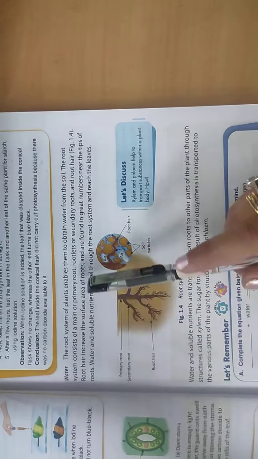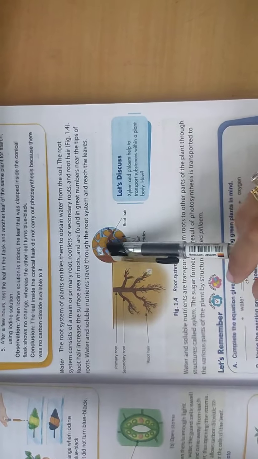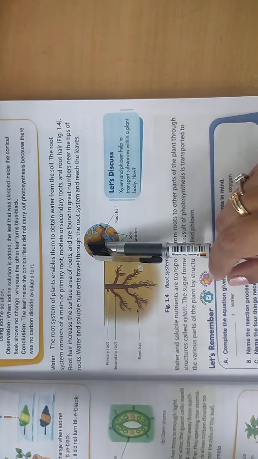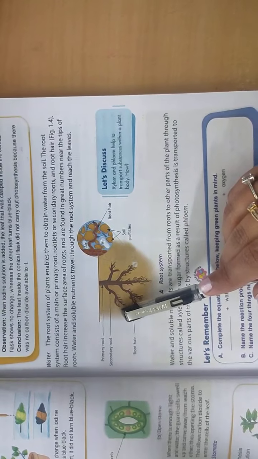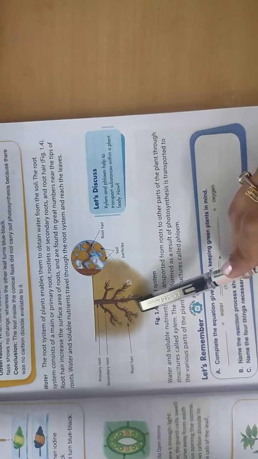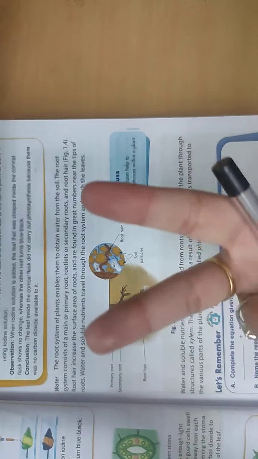Next is water. Water is a very important component required by the plant for photosynthesis. As we know, the root is the main part of a plant which absorbs water and minerals from the soil. The root consists of two main parts: one is the primary root and second is the secondary root. There are a number of root hairs present on the secondary root which increase the surface area of the root so that the plant can absorb more water and nutrients required for the process known as photosynthesis.